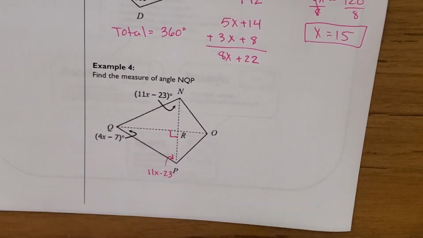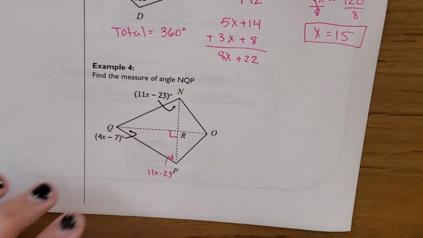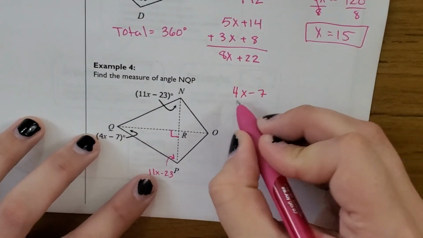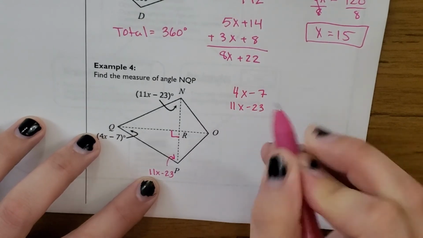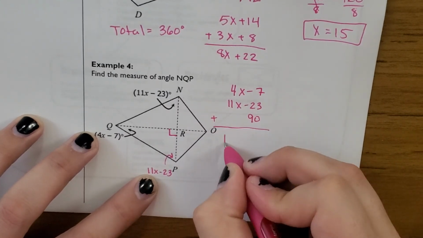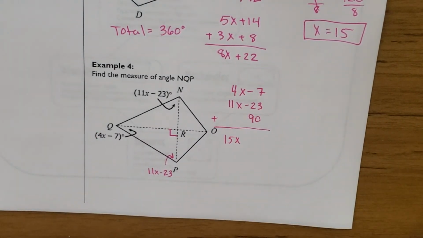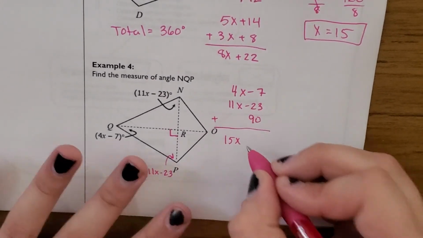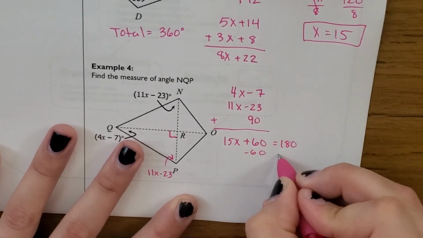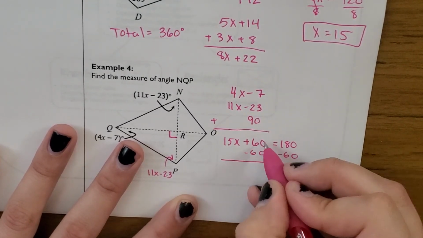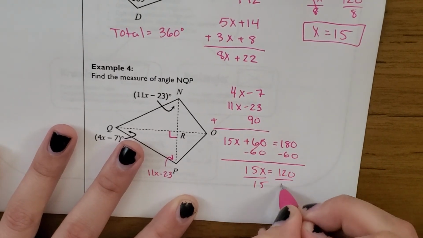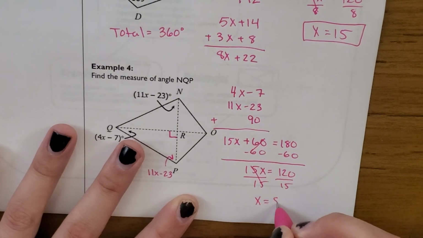So I can add all 3 of those together, and because it's a triangle, it has to add up to 180. So I'm going to add the two equations first, 4x minus 7, and then 11x minus 23. And then I've got to add the 90 to it. So I'm going to put that with the constants over here. So my two x's give me 15x. Negative 7 and negative 23 is negative 30. Negative 30 plus 90 is positive 60. Set that equal to 180. So I'll subtract, and I get 15x equals 120. I divide by 15, and I get x equals 8.